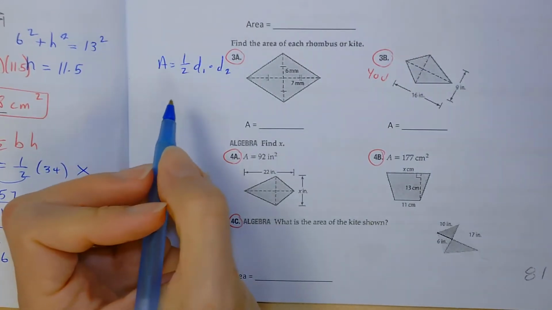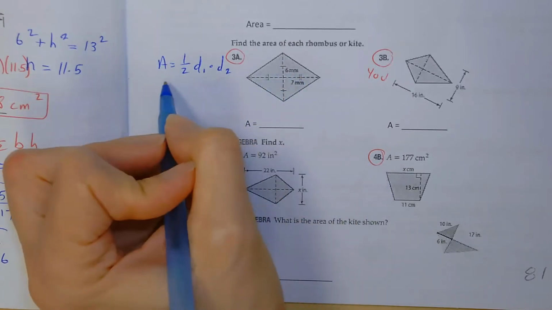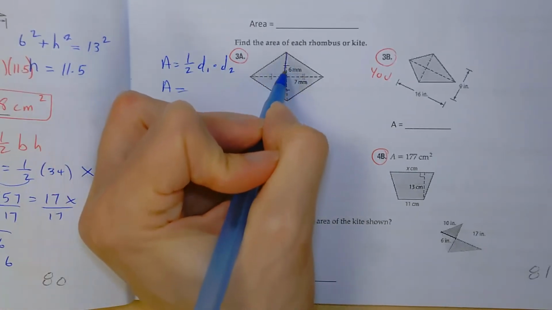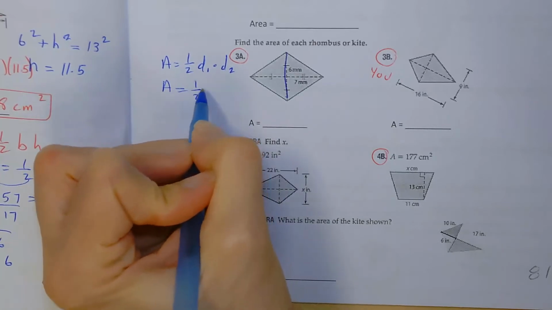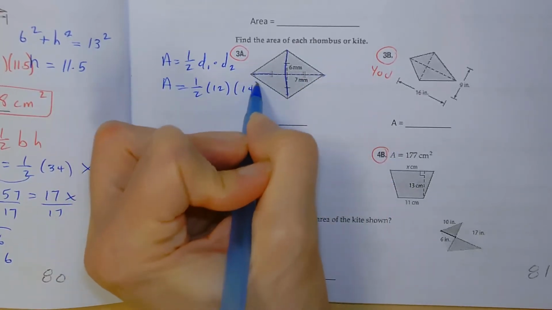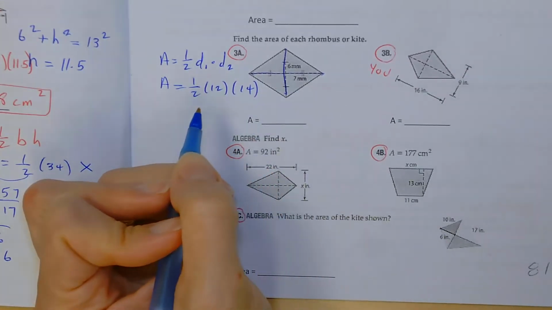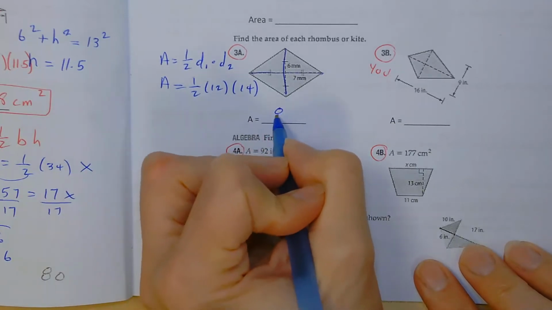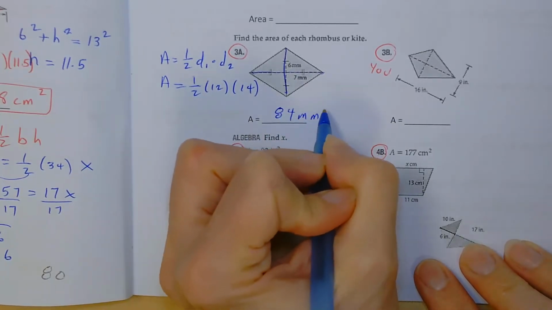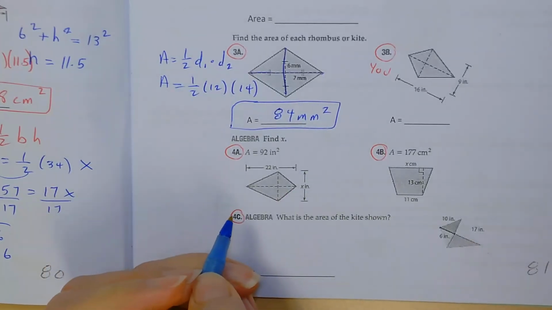So then I come to my rhombus and I think about the diagonals being bisected. So the entire diagonal here would be 12, so this would be 1/2 of 12, and this entire diagonal would be 14. Now I'm just going to multiply these together, and once I multiply them together, I'm going to get an area of 84 millimeters squared. So remember, it's 1/2 D1 times D2.